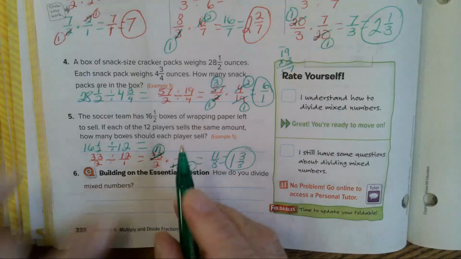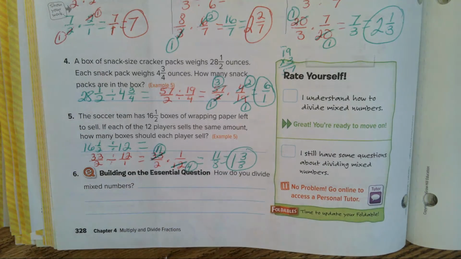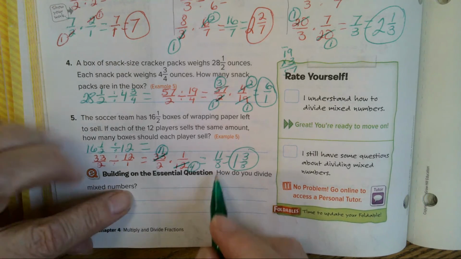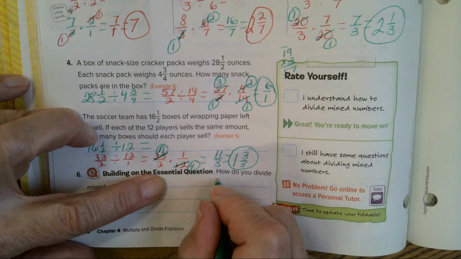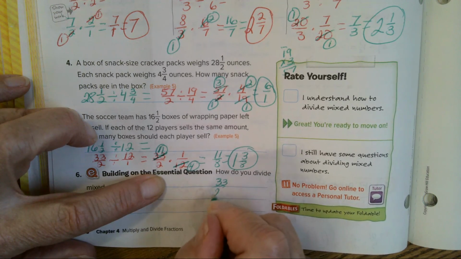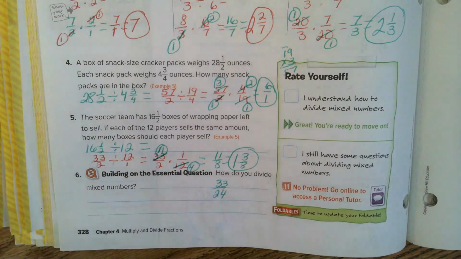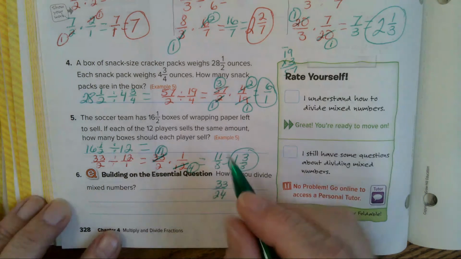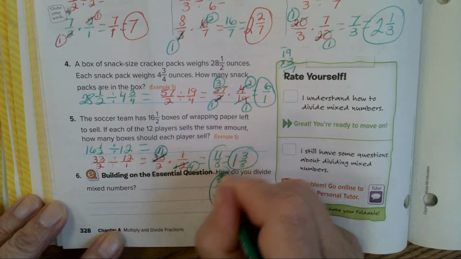Now, it didn't say you'd have to simplify. So if you would have had the answer 11/8, that's okay. If you would have had 33 over 24, they would have to count that one right too, because did it say simplify? No, but it does want to know how many boxes. So just to let you know, on a test, I would count those answers correct.